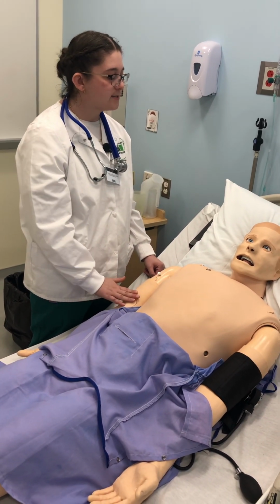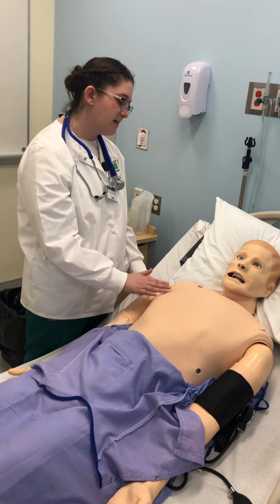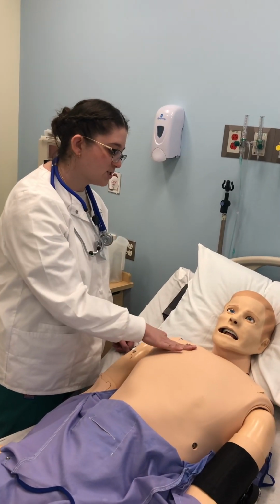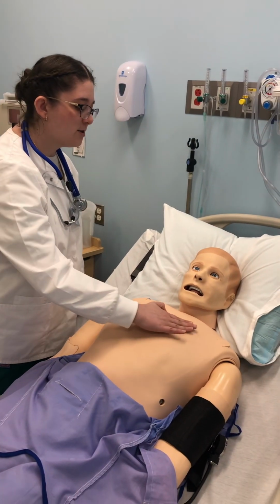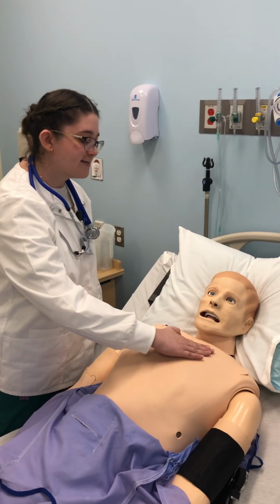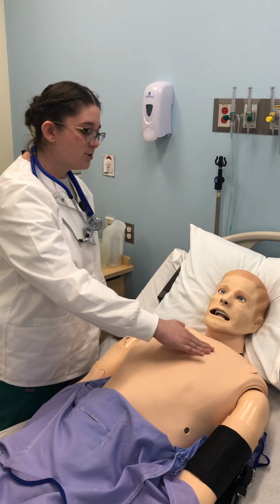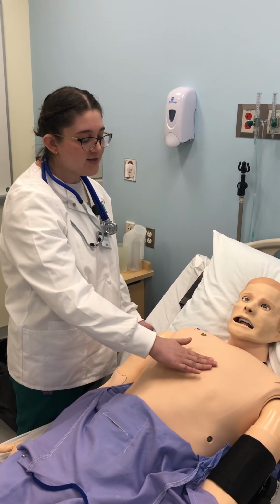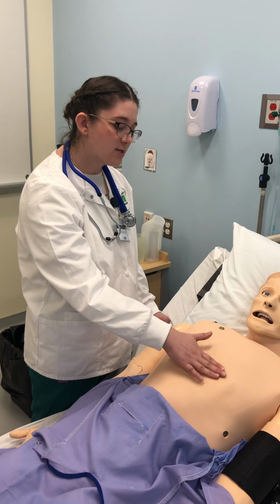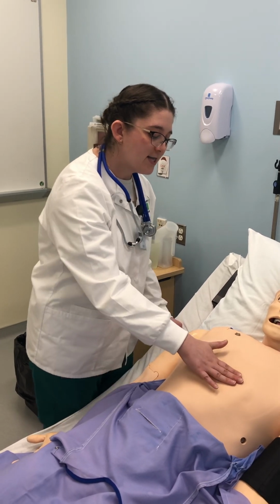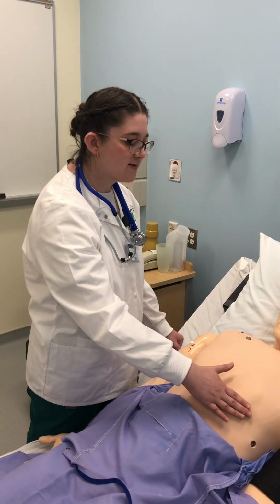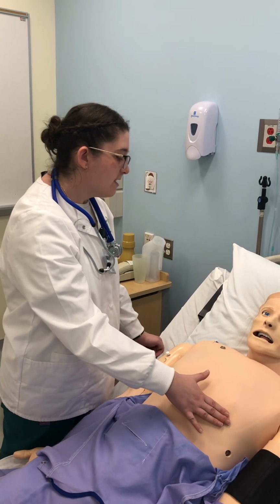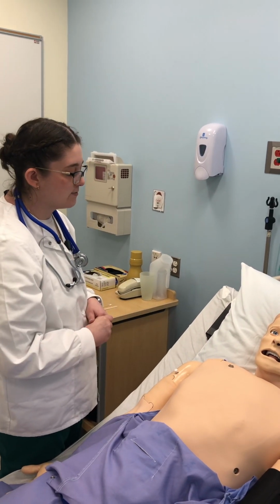Then I'm going to palpate the 5 cardiac landmarks for any heaves or lifts. So we're going to start at the aortic, which is second intercostal space, right side of the sternum. And move on to pulmonic, which is second intercostal space, left side of the sternum. Go to Erb's point, which is third intercostal space, left side of the sternum. And then tricuspid, which is fourth intercostal space, left side of the sternum. And then mitral, which is fifth intercostal space, left side of the sternum, mid-clavicular line. And we're going to palpate that. And the patient has no heaves or lifts presented, which is good.